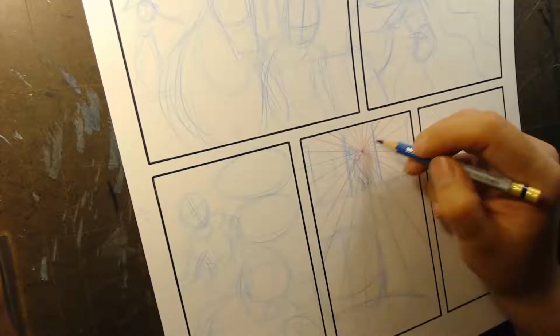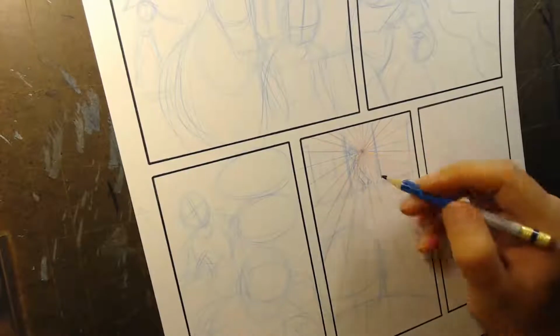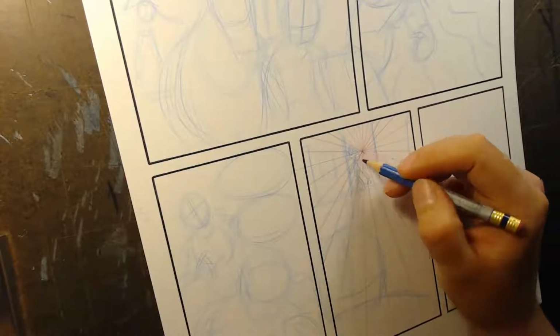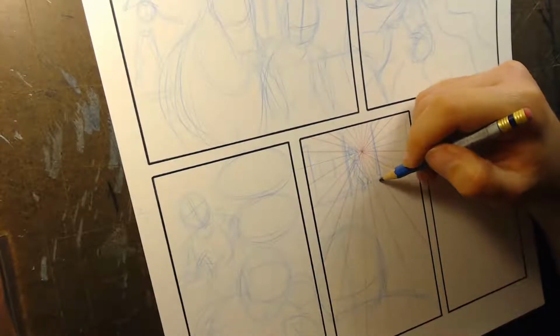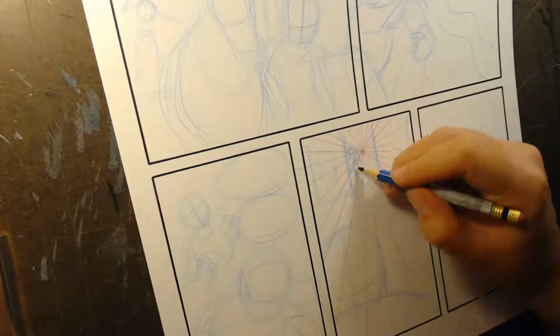All right. There's an itty bitty figure there, almost kind of difficult to see with my perspective grid around him.